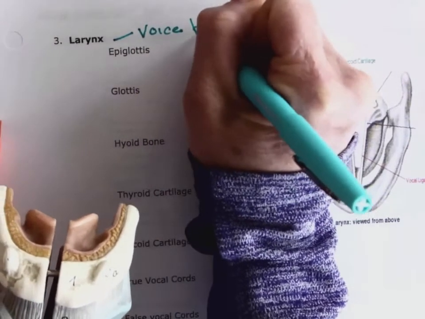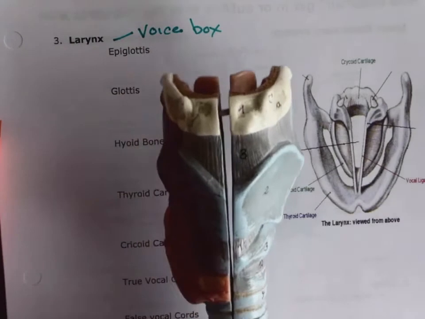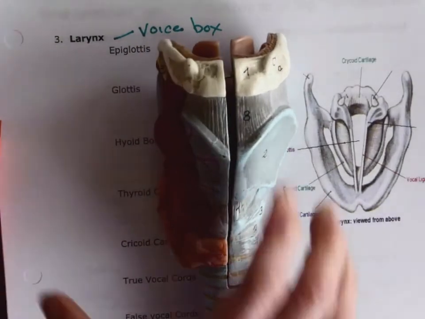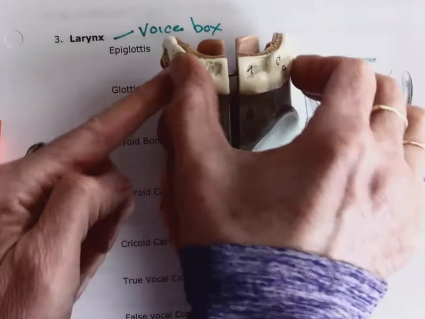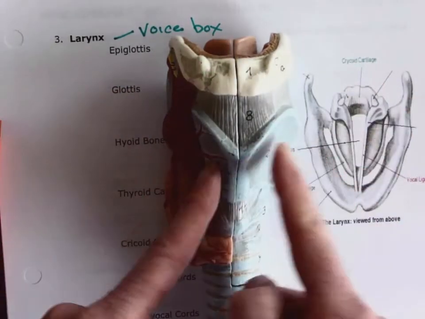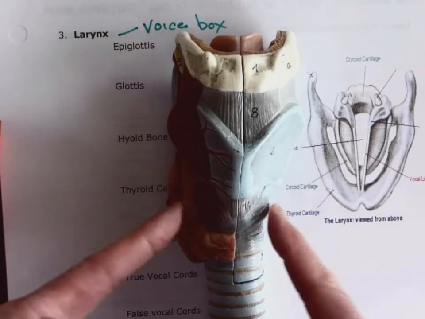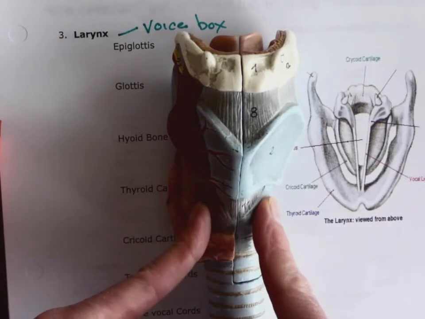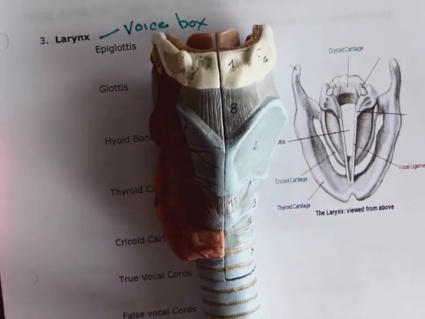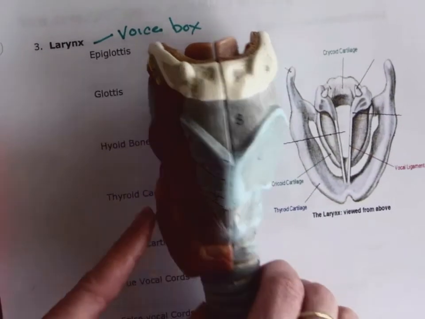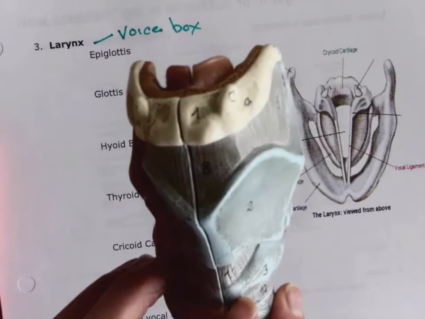So the voice box is that thing we call the Adam's apple, something that you can see when we remove all the muscle and skin. Actually a big site of muscle attachment. So if you remember, this bone right here is called the hyoid bone. This here is the thyroid cartilage. This is the cricoid cartilage, and then it attaches directly to the trachea, or the tracheal cartilage. This is also where that thyroid gland, you only see half of it here, wraps around.